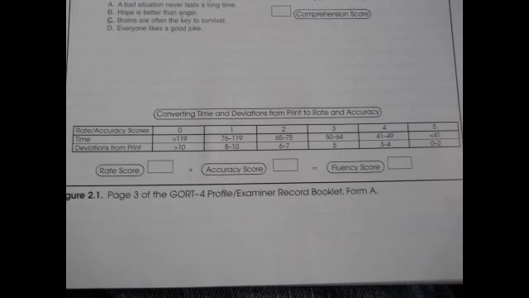Follow similar procedures for the accuracy score, using the number of deviations from print as a reference. In this example, there were 27 deviations, so we have to look at the first column, third row. The number at the top of that column is 0, so that is the accuracy score. To calculate the fluency score, simply add the rate and accuracy scores. So those are the basics for the bulk of the test.